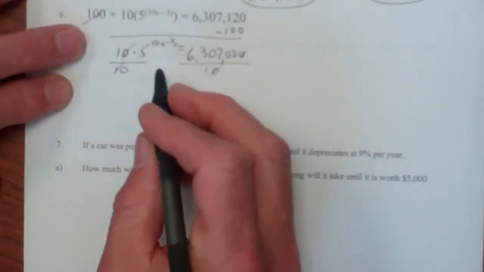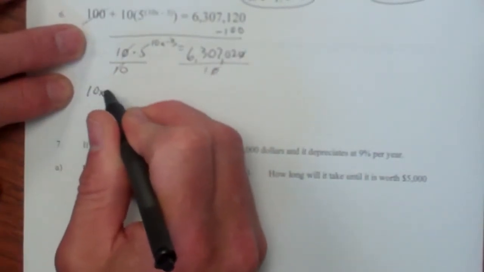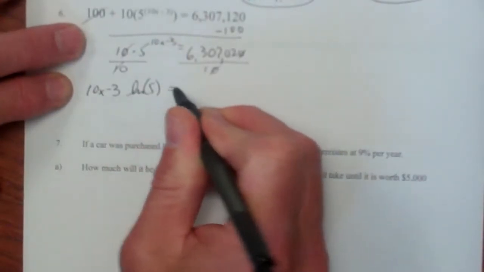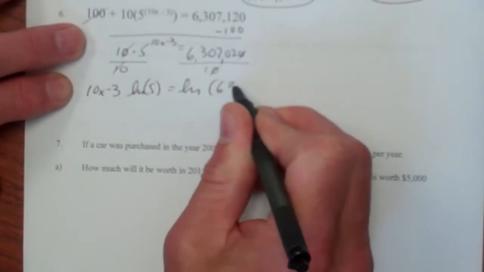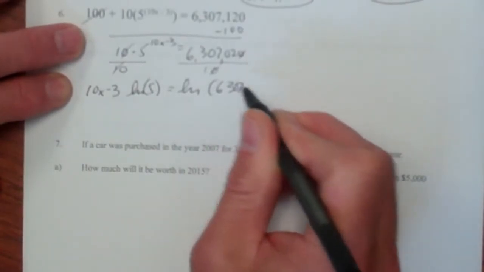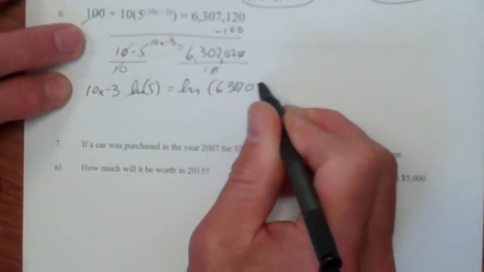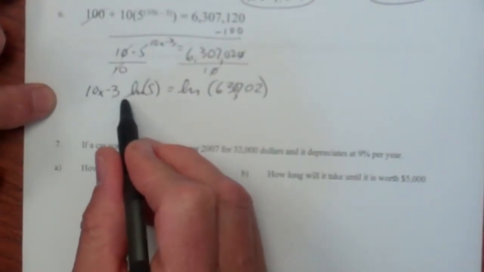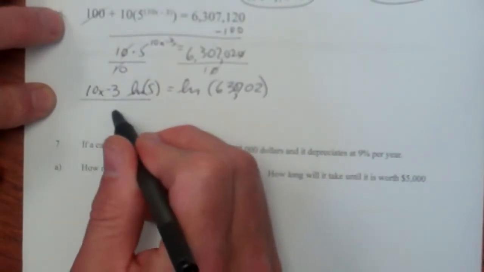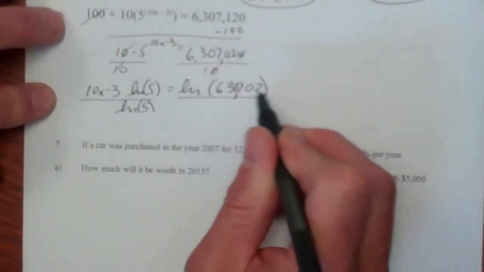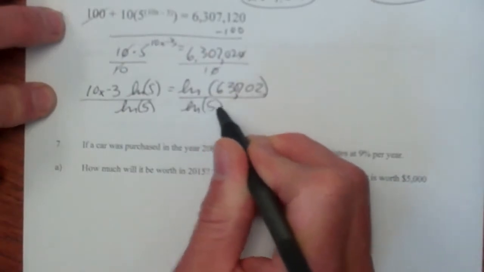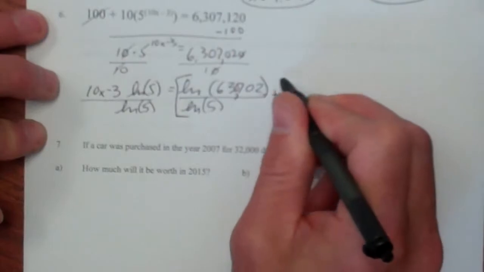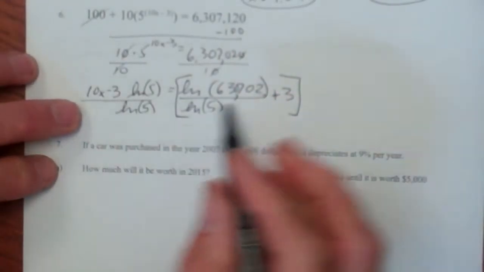And then when I take the log of both sides, 10x minus 3 comes out front. 10x minus 3 times ln of 5 equals then the ln of 637.0702. And I'm going to divide by the ln of 5. And then I'm going to add 3, put that all in brackets, and then I'm going to divide by 10.